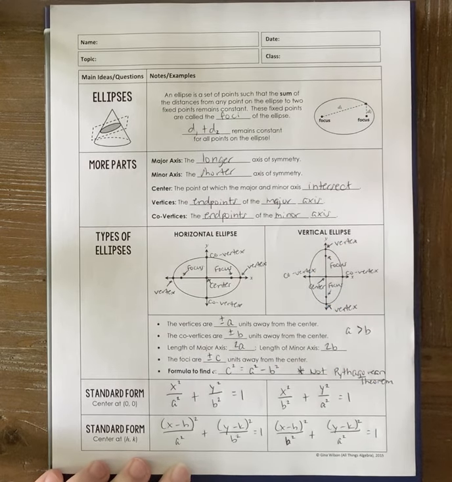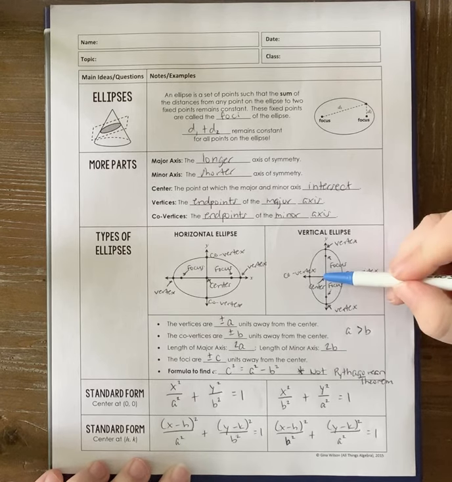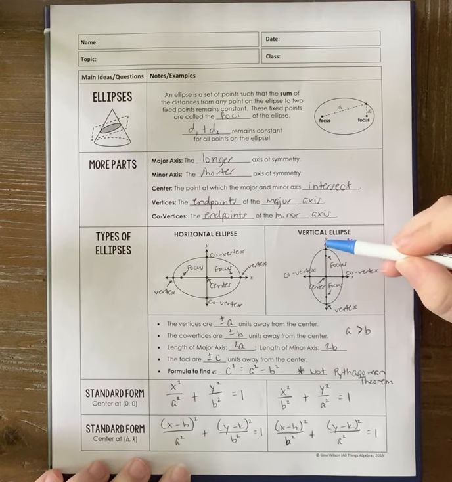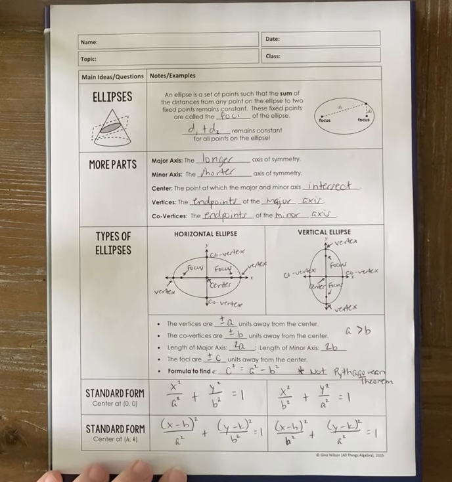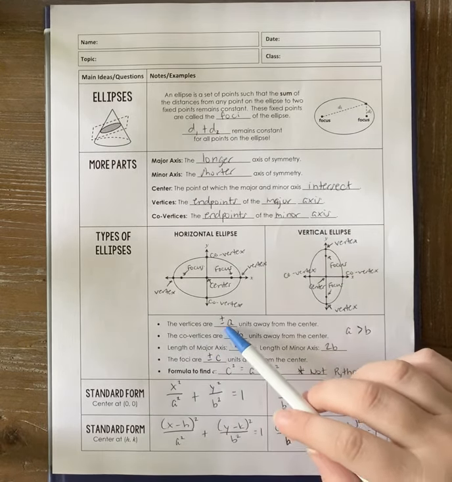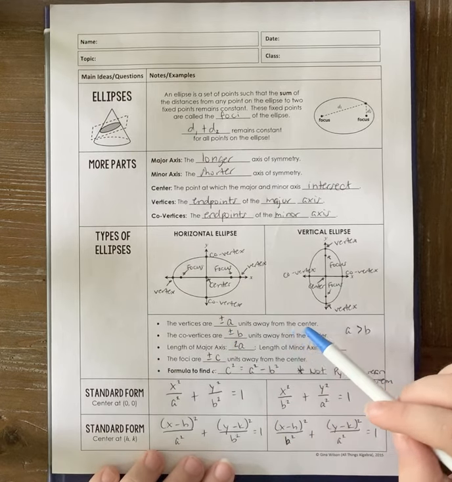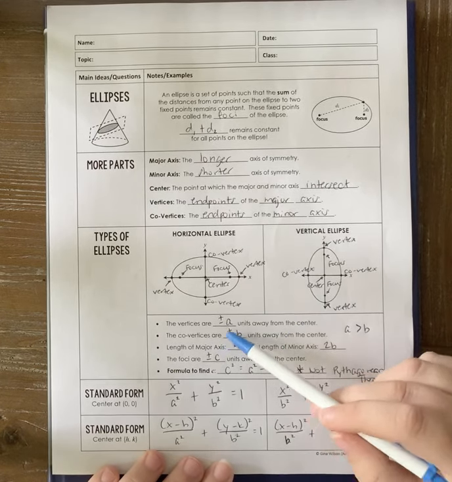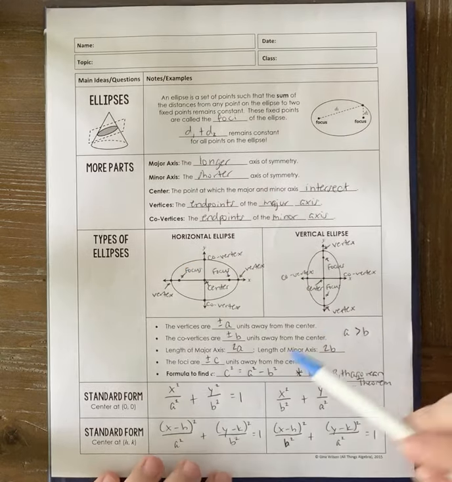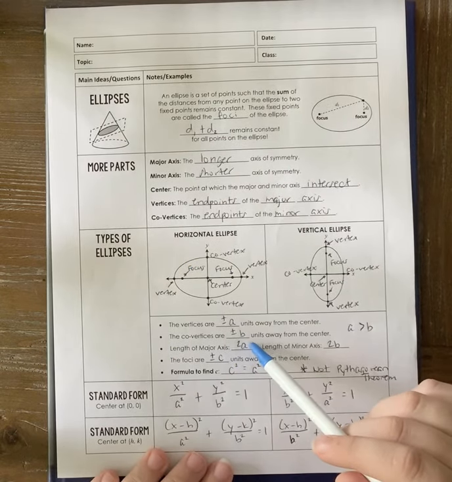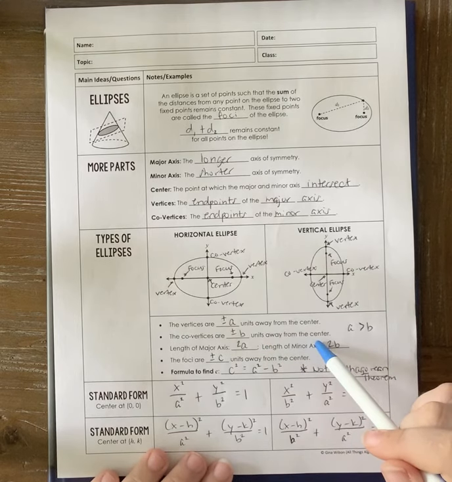So for a vertical one, this would be the major axis and this would be the minor axis. We have the center, we have the focus points, and we have the vertices. Then we have the co-vertices here. The vertices are plus or minus a units away from the center. So the distance would be plus or minus a, either a positive a or a negative a. The co-vertices are plus or minus b units away from the center.